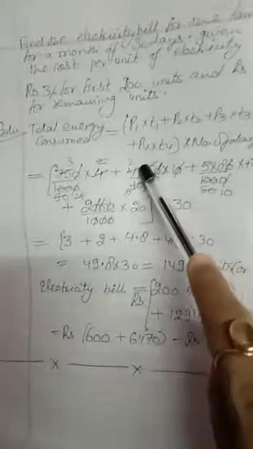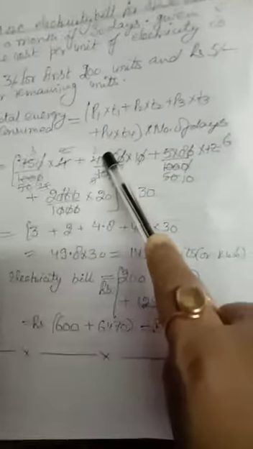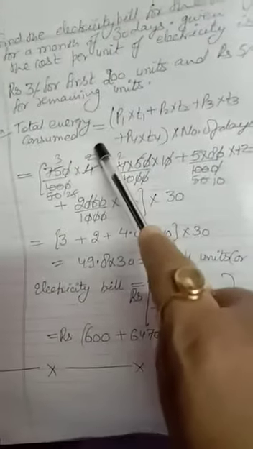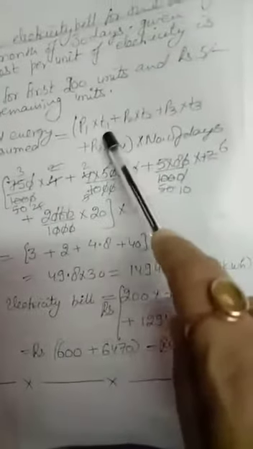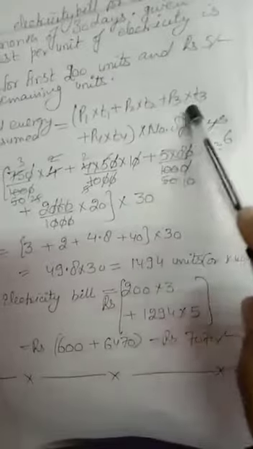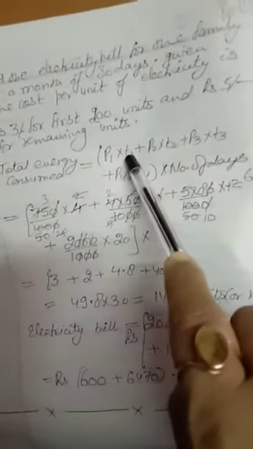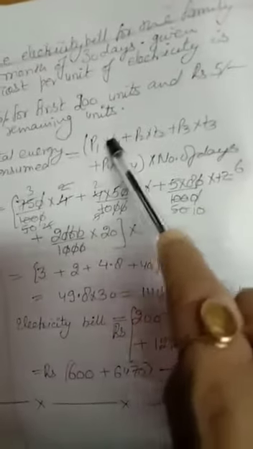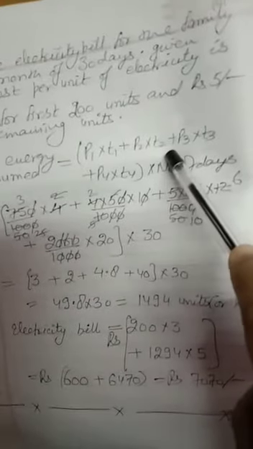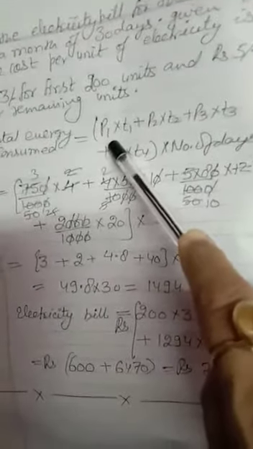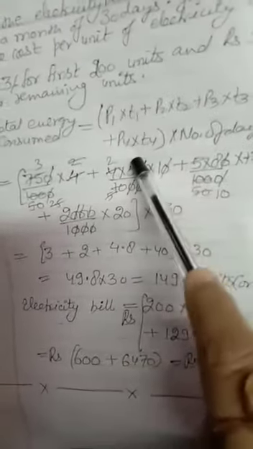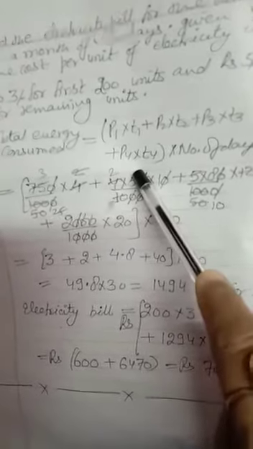So in this case, whenever a number of devices are given, then we say that instead of calculating separately, first calculate the total energy for the whole circuit. So we say that formula is P1 T1 plus P2 T2 plus P3 T3 and so on. So that way we just multiply it by the number of devices also. So we can say N1 P1 T1 plus N2 P2 T2 that way. So here because number of TV is 1, we are saying P1 into T1 and convert the value of power in kilowatt.